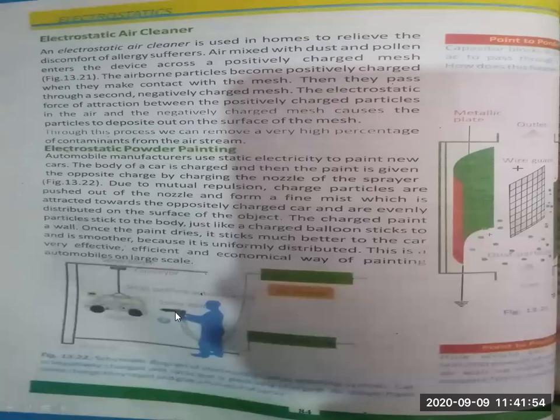When he sprays positive charges over the negative charge, they attract each other, and the car paint sticks on the car. Here, this is the conveyor where the car is moving. We can rotate the car, move it behind, or move it forward on this conveyor.